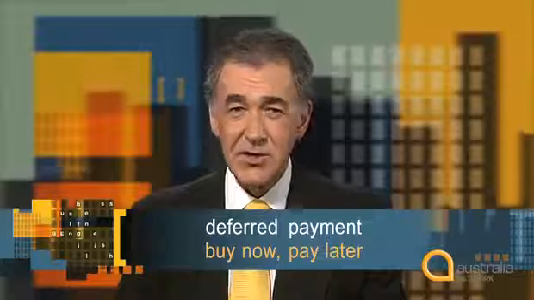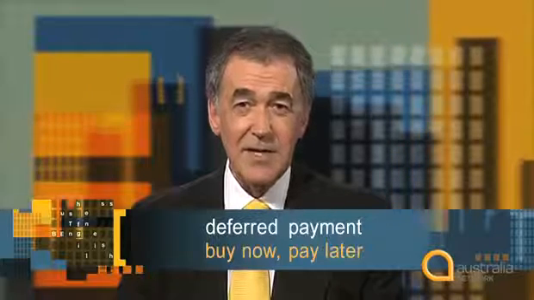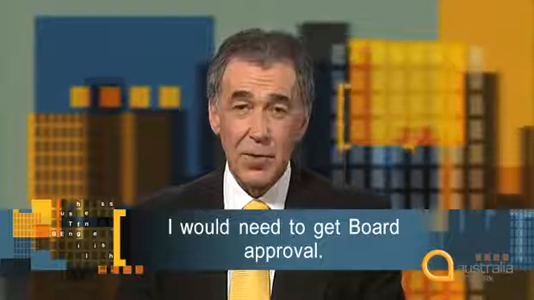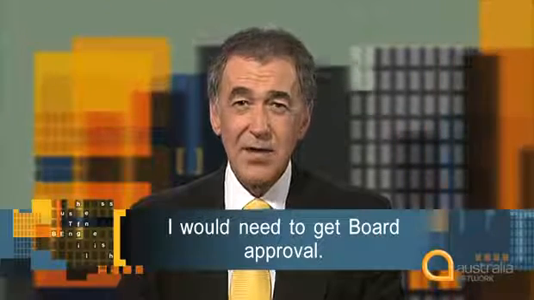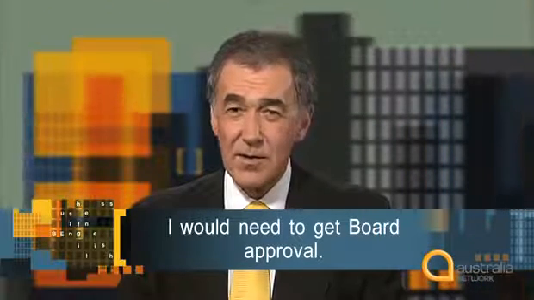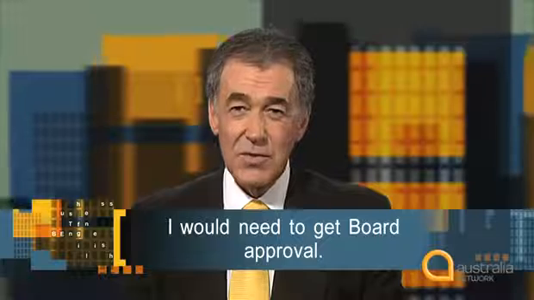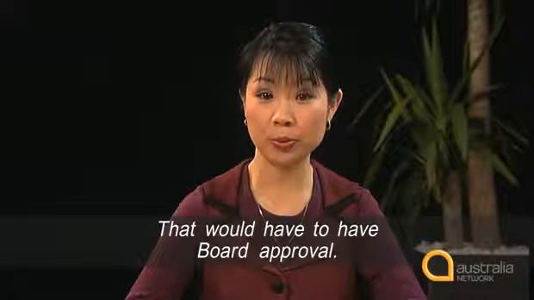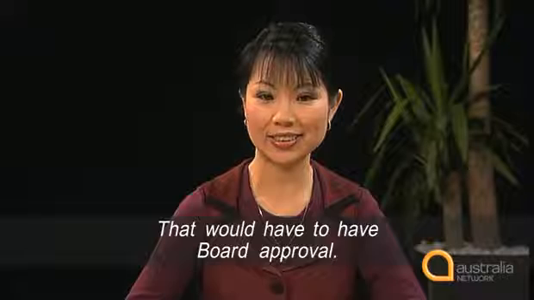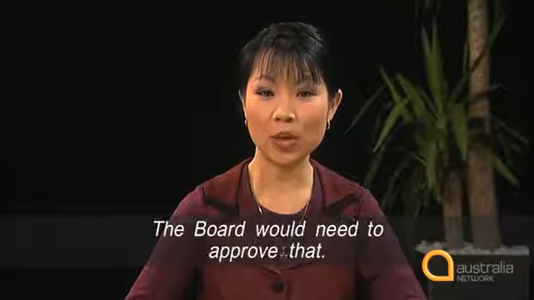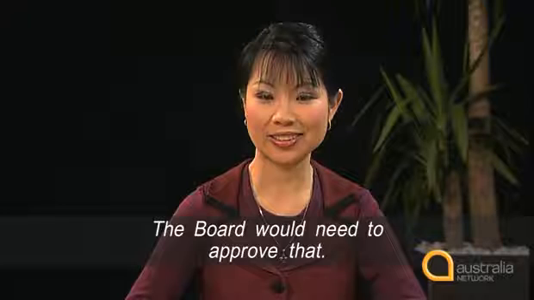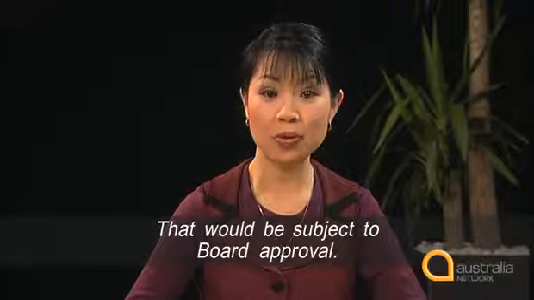Lynn thinks this condition is acceptable, but she makes it conditional on board approval by saying, I would need to get board approval. Notice the stress on would. Practice some phrases you can use for this type of condition. That would have to have board approval. The board would need to approve that. That would be subject to board approval.